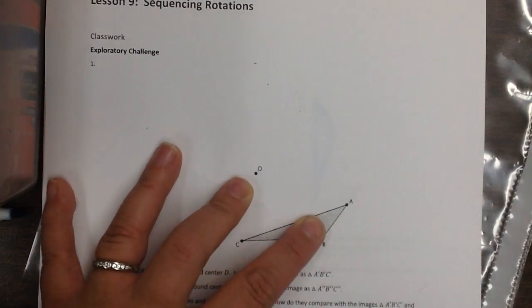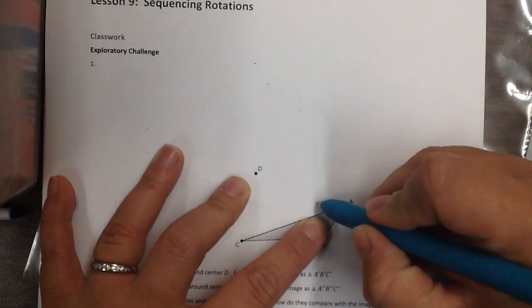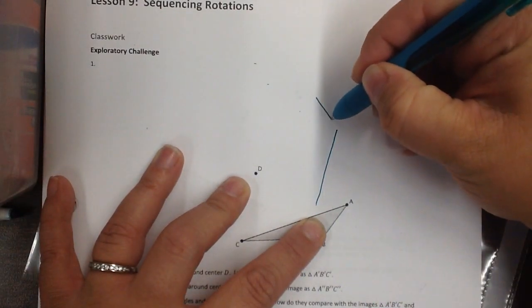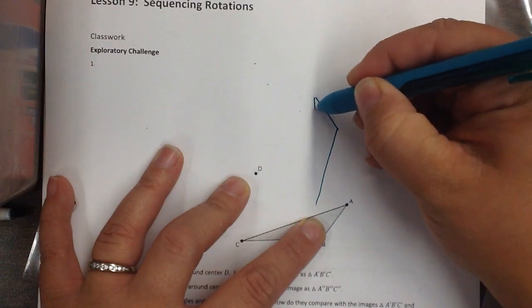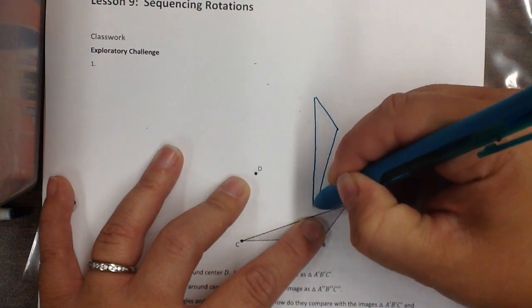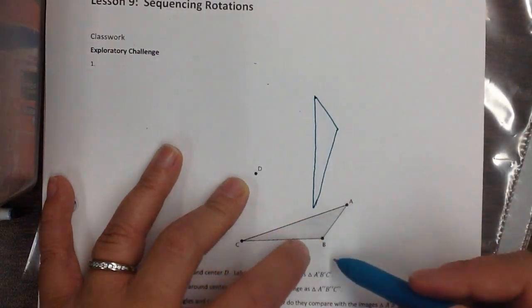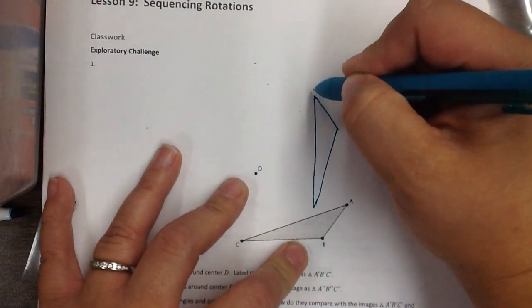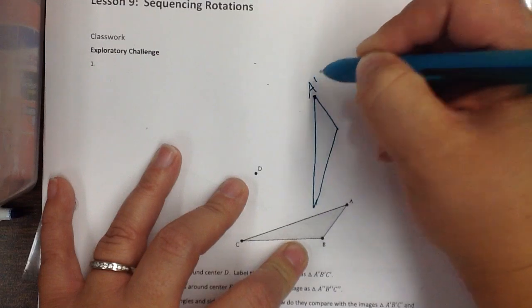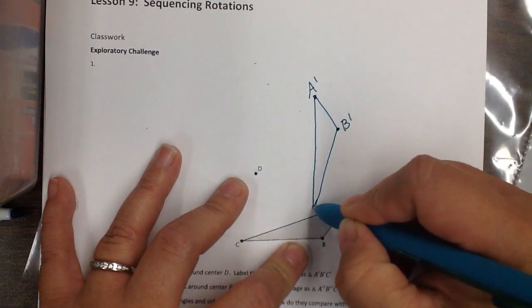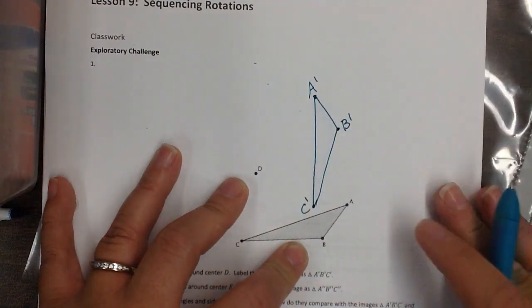You can move yours as much or as little as you want, and then I'm going to trace along the outside. Just like that. Now, when I rotate this, this becomes A prime, B prime, C prime.